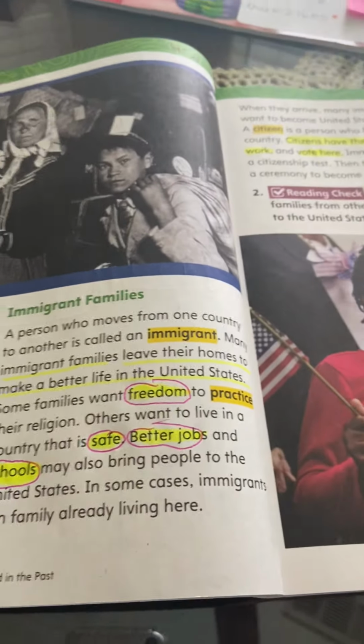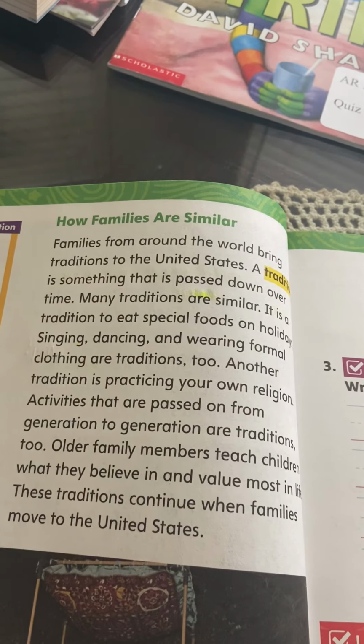All right. Tomorrow we will read about, what's tomorrow's lesson? How families are similar. Okay.